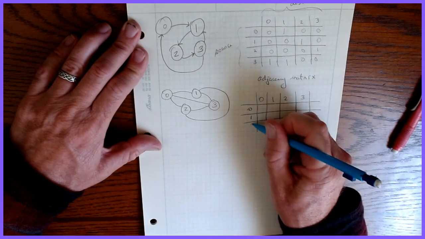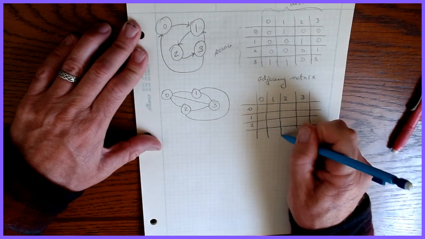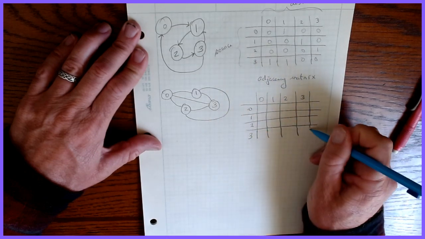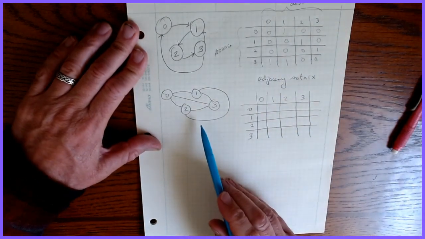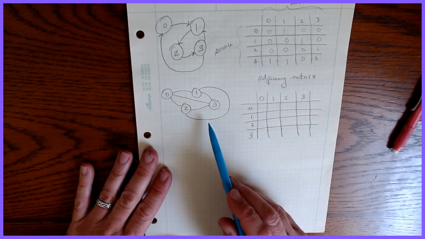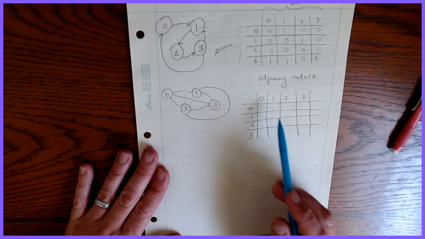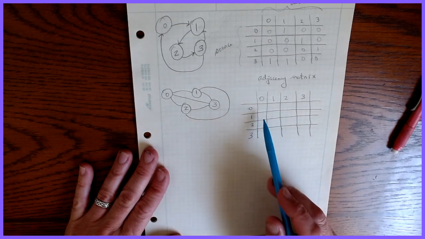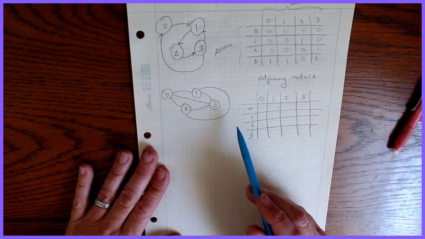Now, these edges aren't directed, so that means they actually go both directions. And we'll see that that's going to give our adjacency matrix an interesting property.